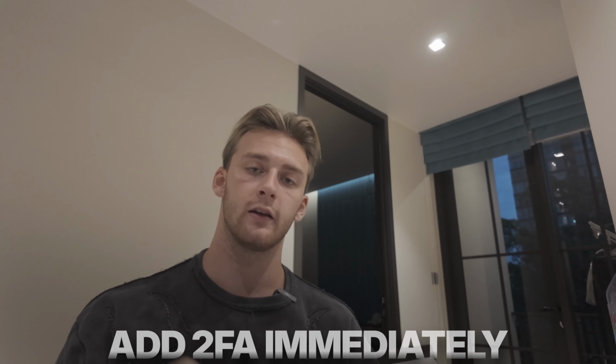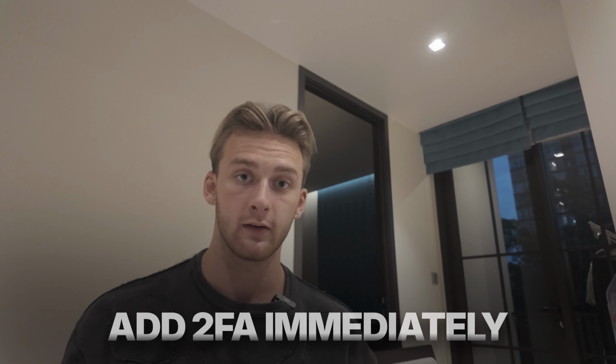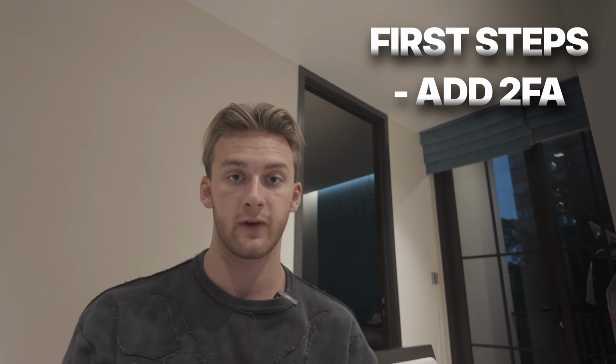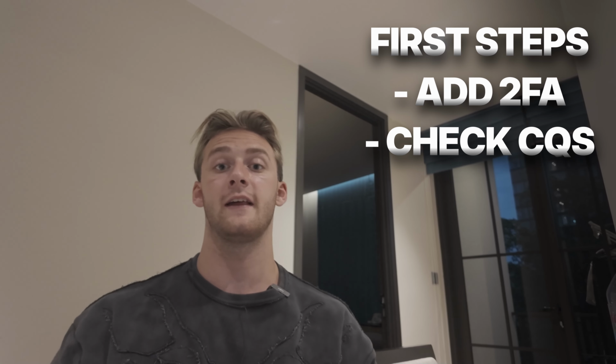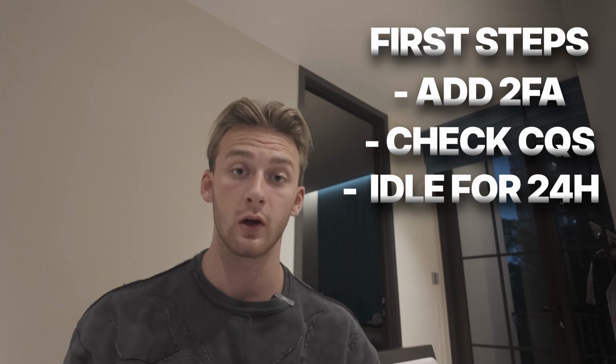Now, logging into the Reddit account. You want to be adding the 2FA when you instantly log in. When you log in, add the 2FA, check the quality score, then leave it for 24 hours. Do nothing on the account. That is simply to let it mold in the IP so you don't get spam flags straight away, and therefore you'll be okay.